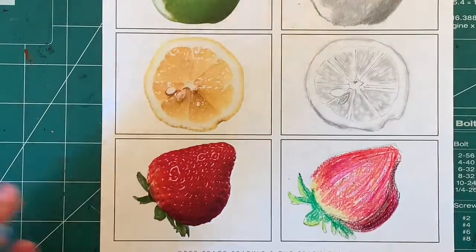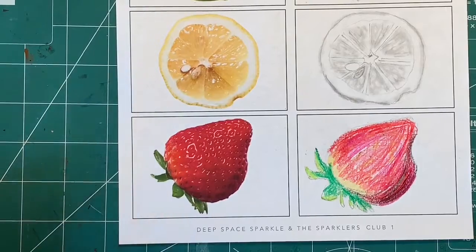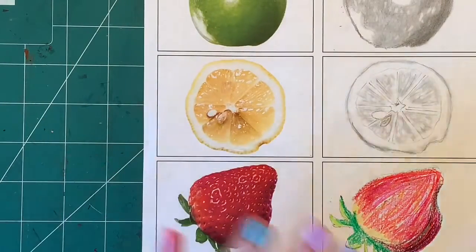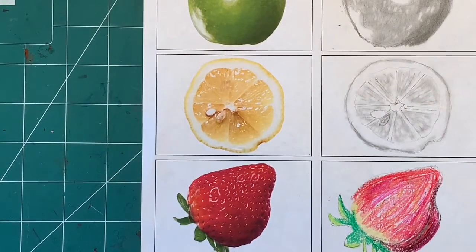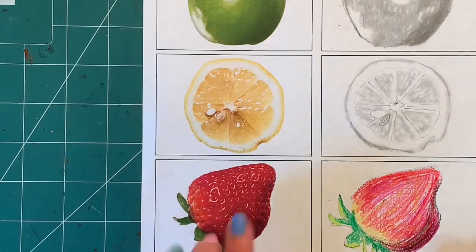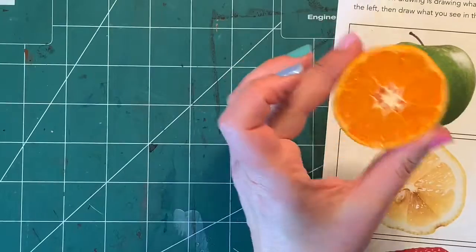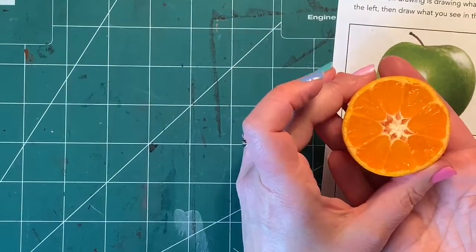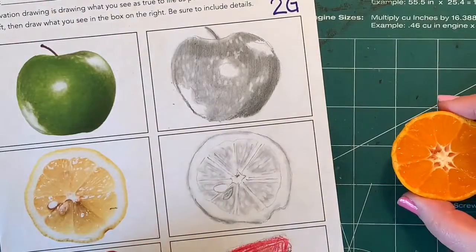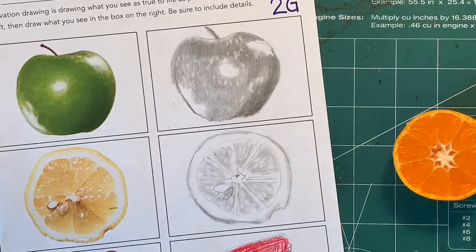All right, so there we go. Those are 3 different ways to draw observation drawings. And remember, you can draw what's on this paper, or you can get an actual piece of food from your kitchen, put that in front of you, and then draw what you see. All right, I can't wait to see what you create.